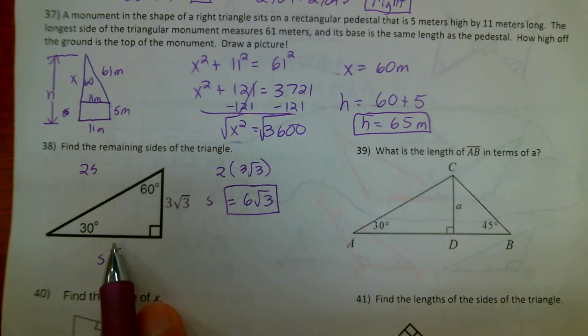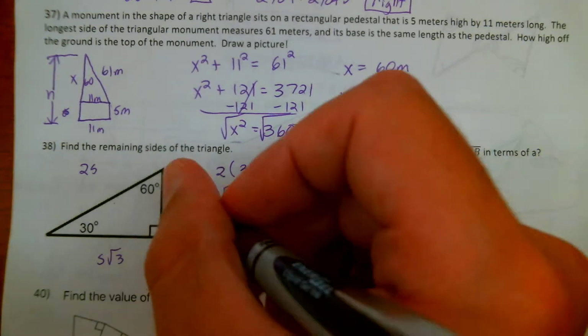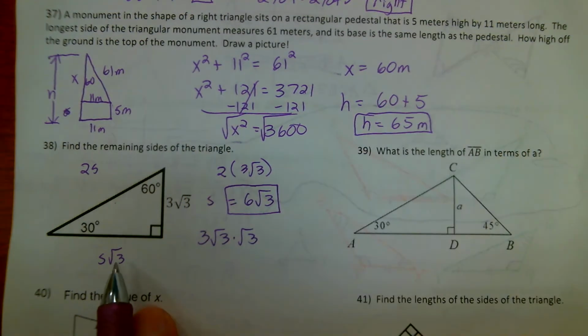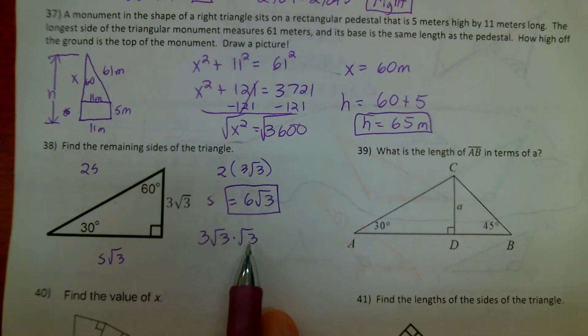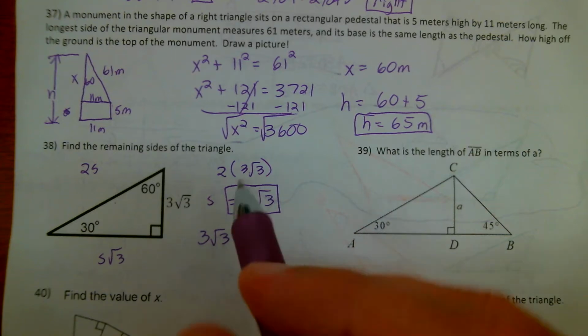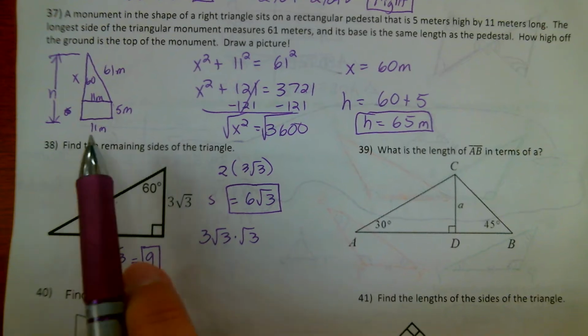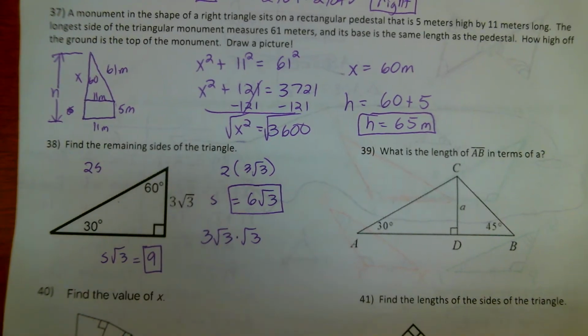Now to go from the short side to the long side, it's the side times the square root of 3. But the short side is already 3 root 3. So I'm taking 3 root 3 times another root 3. Root 3 times root 3 is just 3, and then 3 times 3 is equal to 9. And so we have found the remaining sides of the triangle.